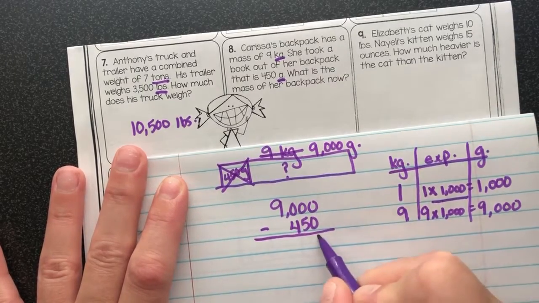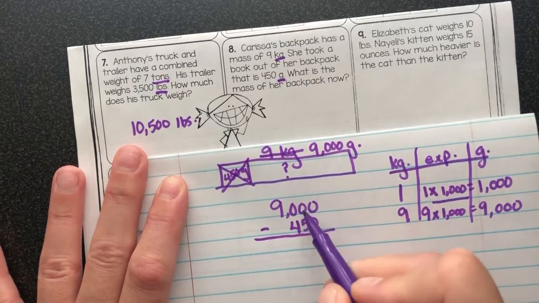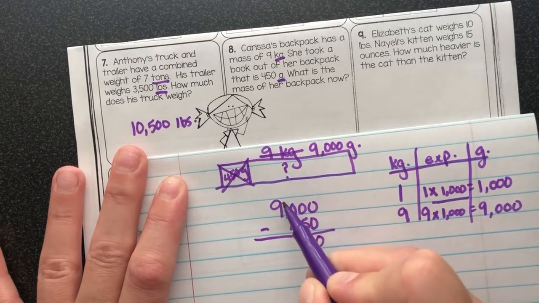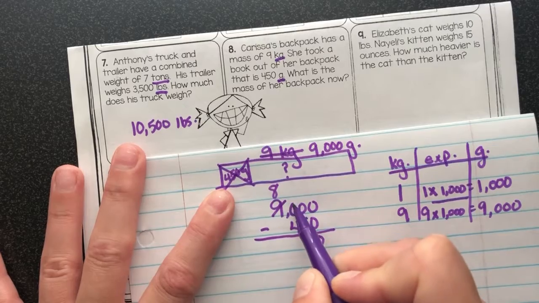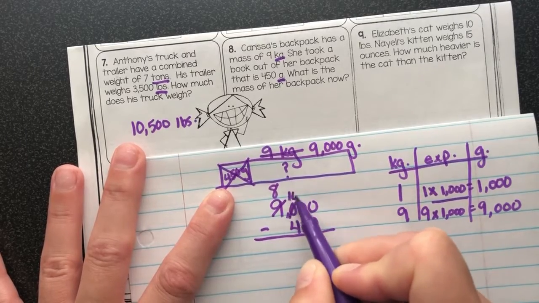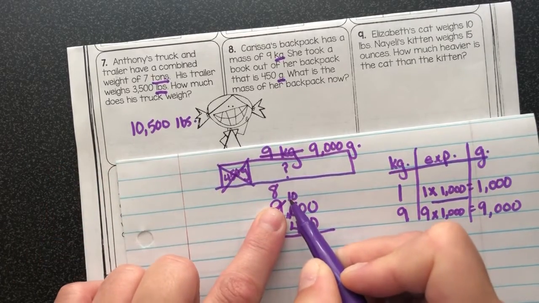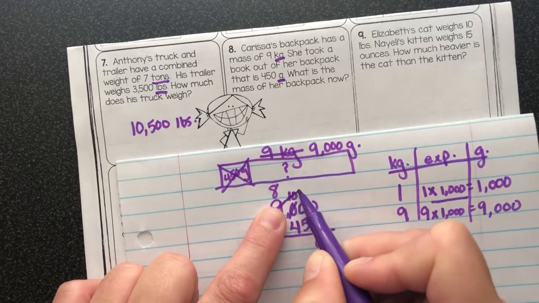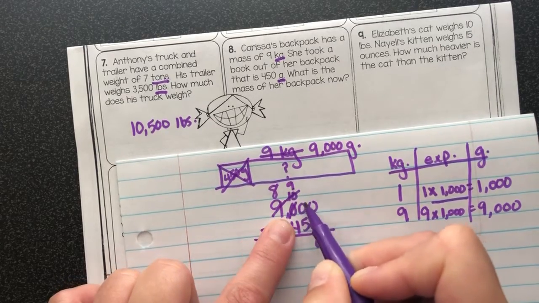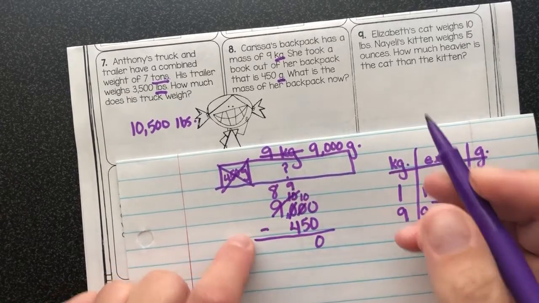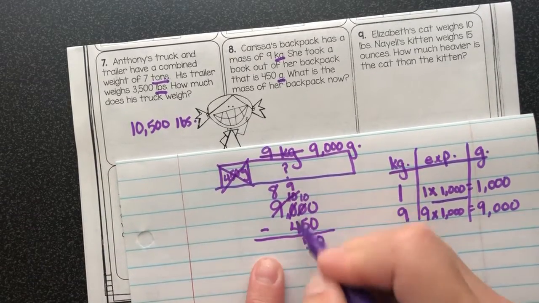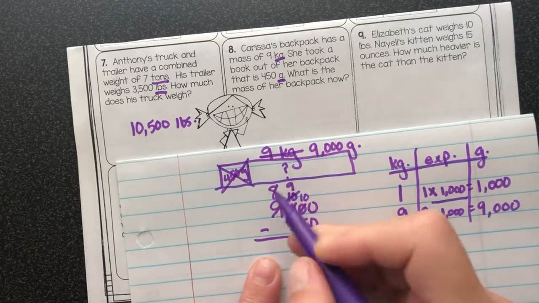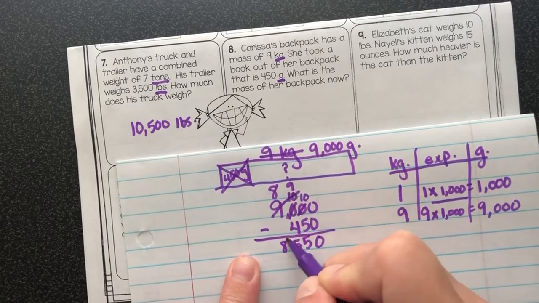0 minus 0 is 0. I can't subtract 0 minus 5, and there's nothing to borrow here, so I've got to come over here. That 9 becomes 8. I bring that 10 here and add it to that 0, but it's not staying here. I've got to get over here. So this is going to become 9, and that's going to be 10. Now I can subtract. 10 minus 5 is 5. 9 minus 4 is 5, and 8 minus 0 is 8.